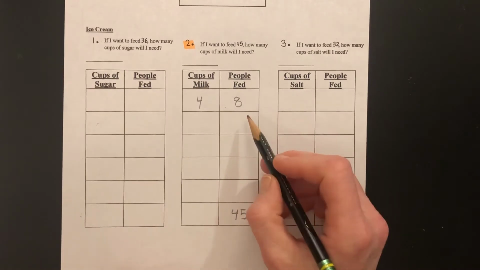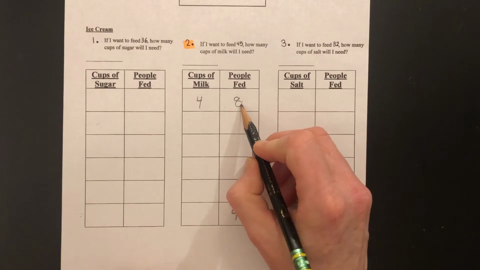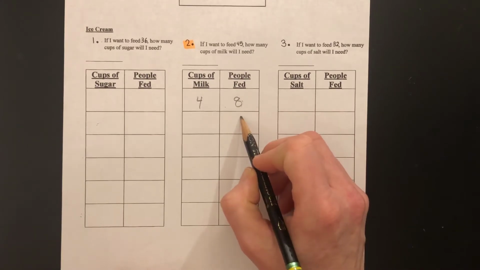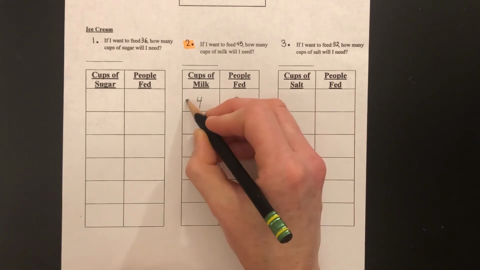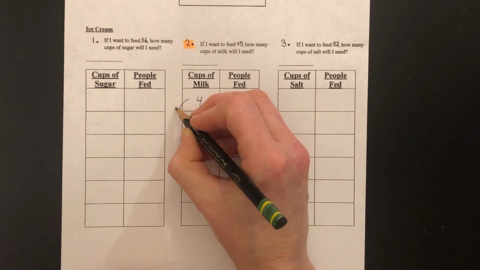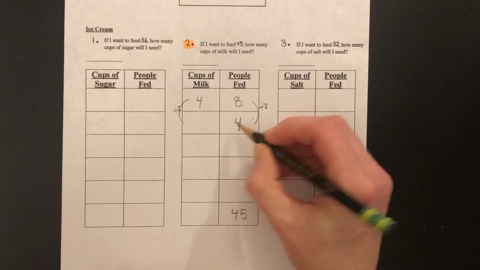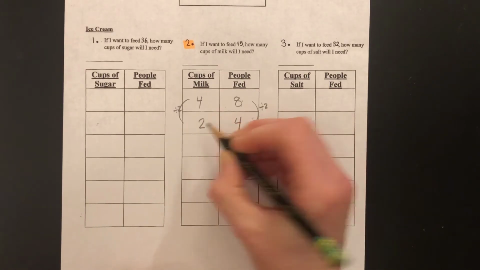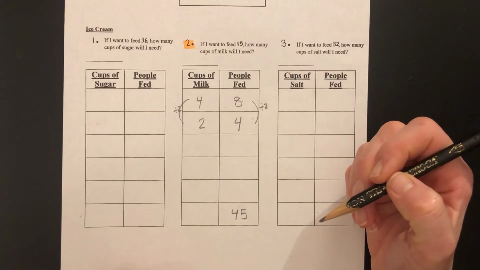Let's see. 8 doesn't go into 45. What if I find half of 8? So I'll divide by 2. 8 divided by 2 is 4. 4 divided by 2 is 2. 4 does not go into 45.